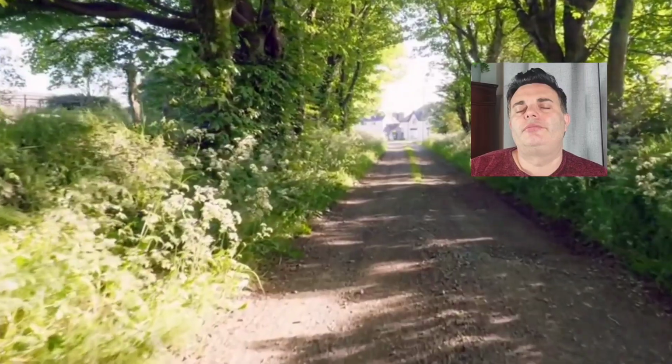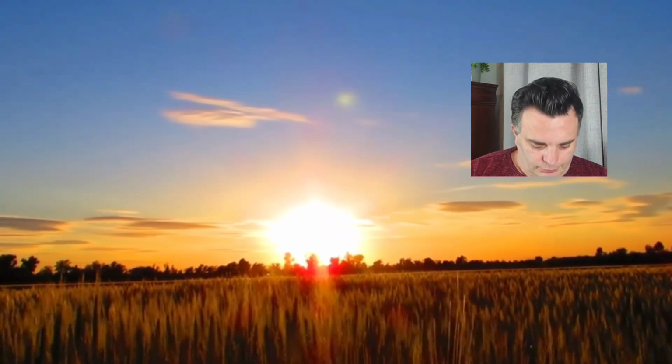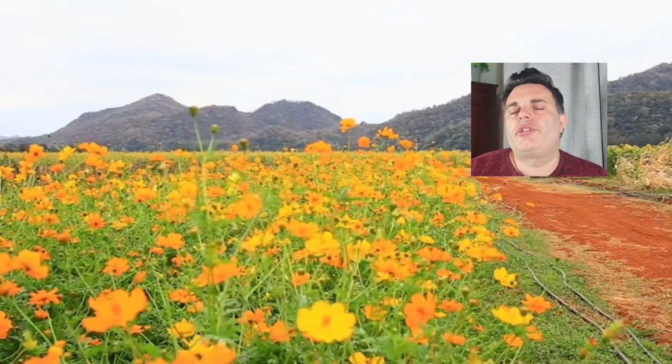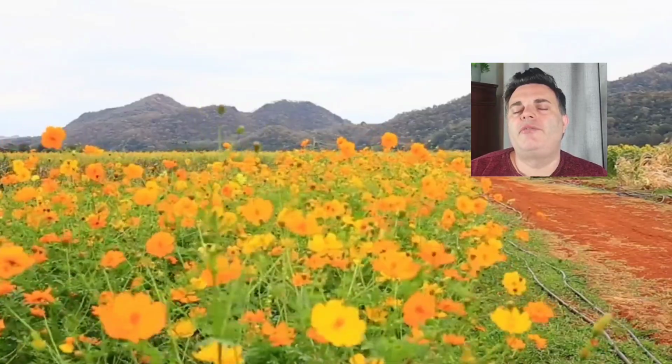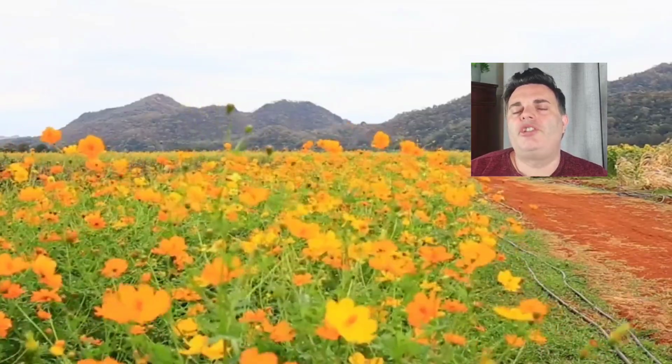Around you, you can hear bird song, and there is a gentle breeze upon the air. The breeze lightly blows through leaves, and you hear that gentle rustling of the leaves.